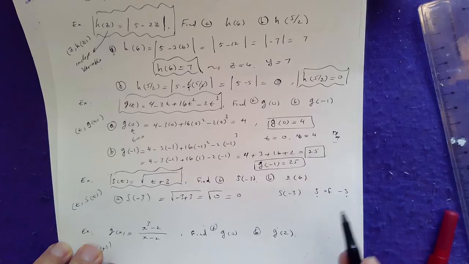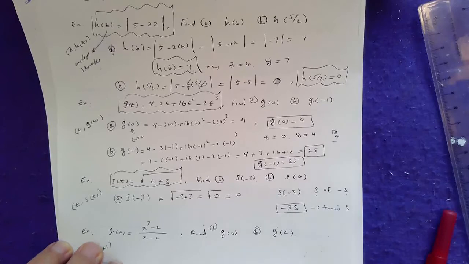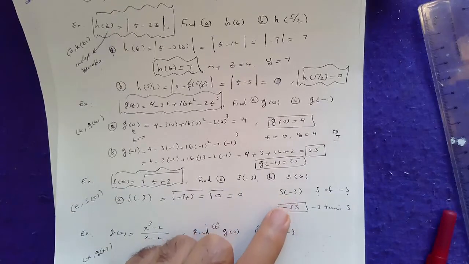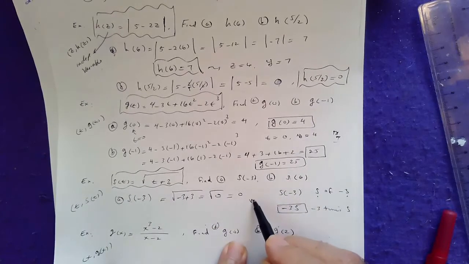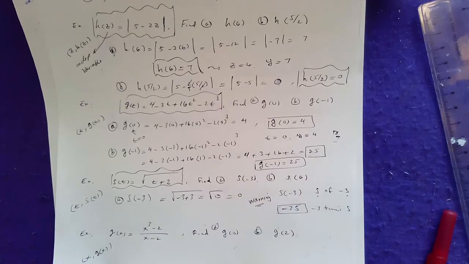Or y, which is a nickname for y. Otherwise, if I meant to say multiplication, then I would write it this way. So this is like -3 times s. But the minute you put the number inside the parentheses, then that's functional notation. So warning, please make sure you don't get the notation messed up with operation.